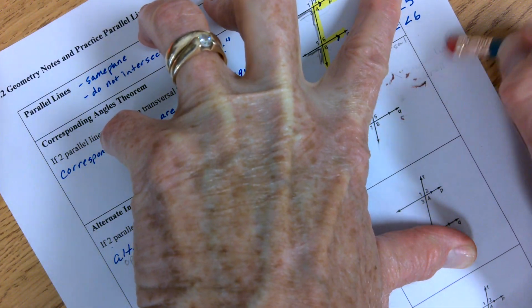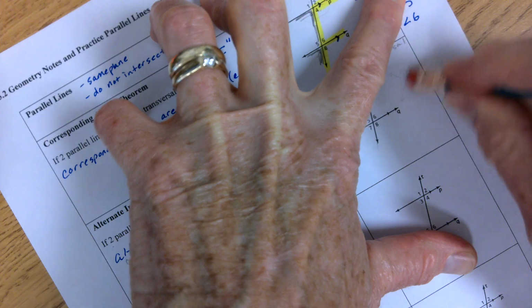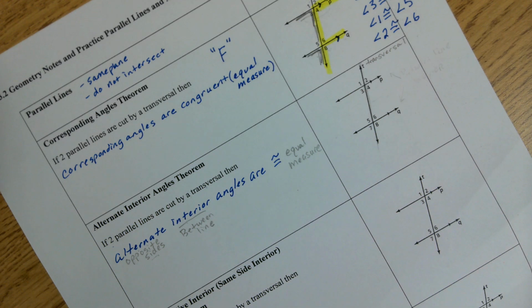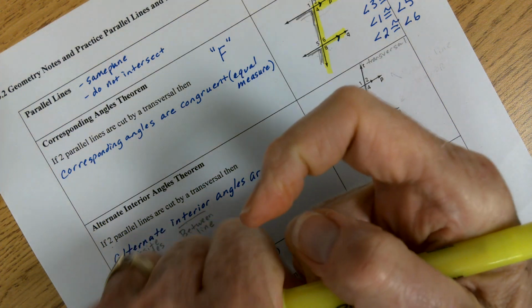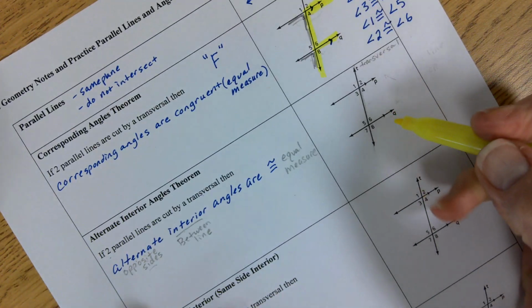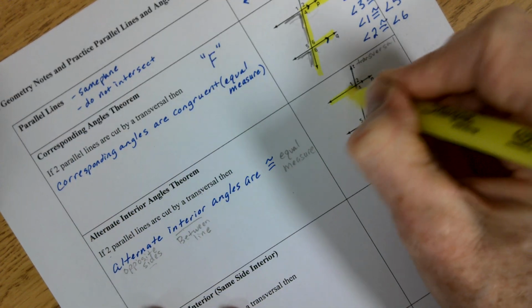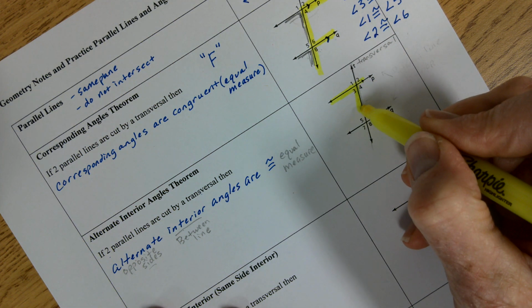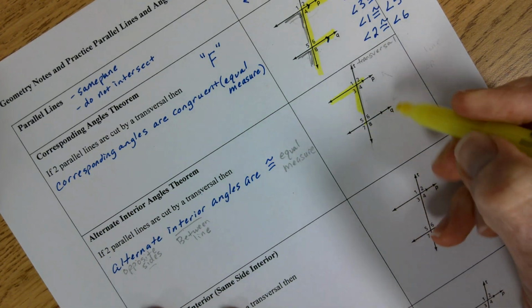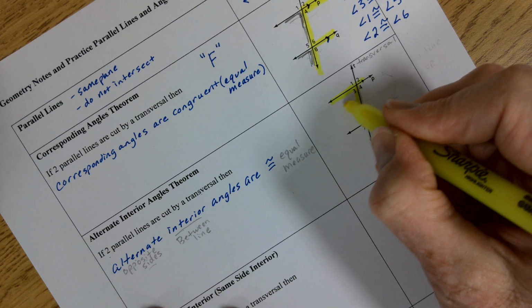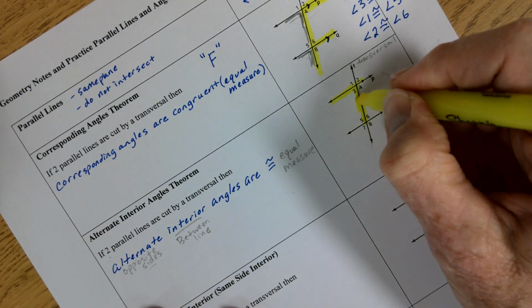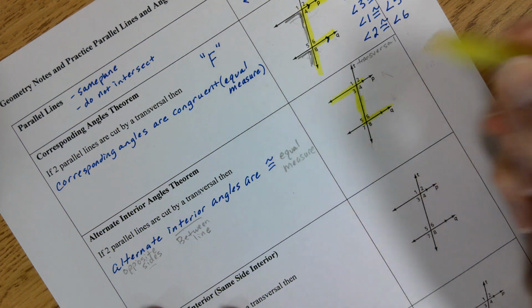Now let's identify our alternate interior angles. So they got to be opposite sides and in between the lines. So if I do angle 3, okay, and when I highlight, I'm not going to go below this so I can see the shape. And angle 3 is going to the left. It opens to the left. Angle 6 opens to the right.